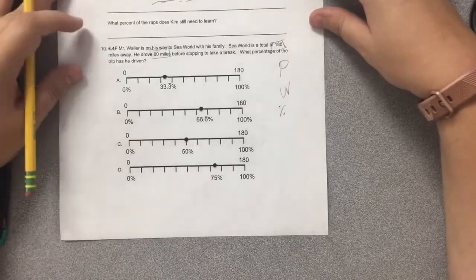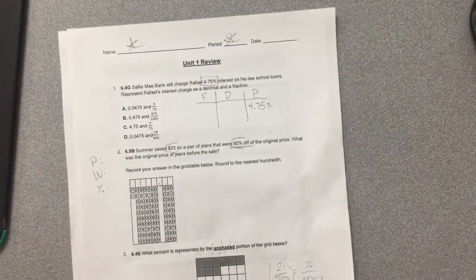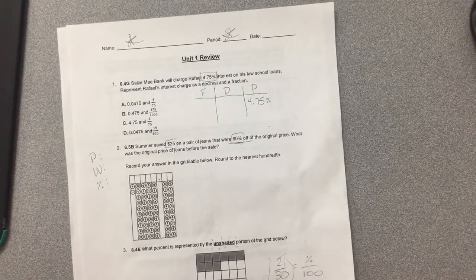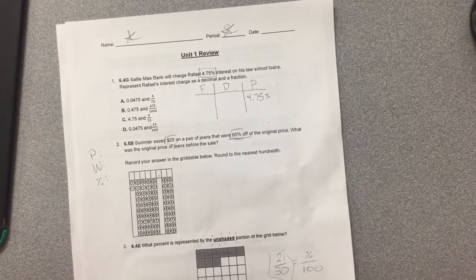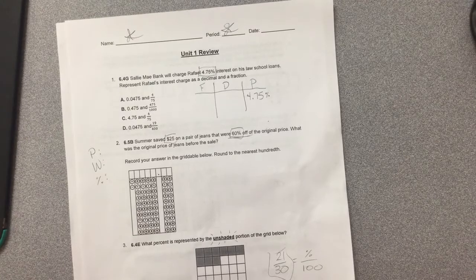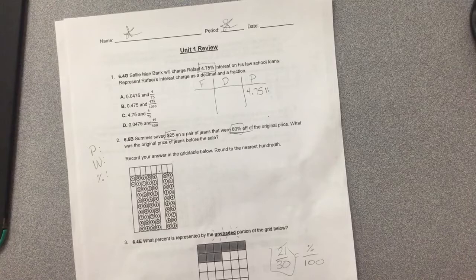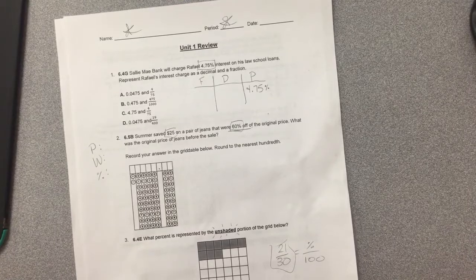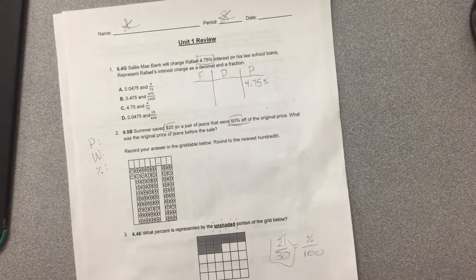All right. Now, here's the deal with this. You're bringing this on Thursday. You are bringing this completed on Thursday with any questions or stars or marks that you need to have so that we can go over it and fix it before your test on Friday. You will turn this in on Friday before your test. Please, please, please turn this in on Friday before your test. If you do not, I won't have it in order to give you a grade.